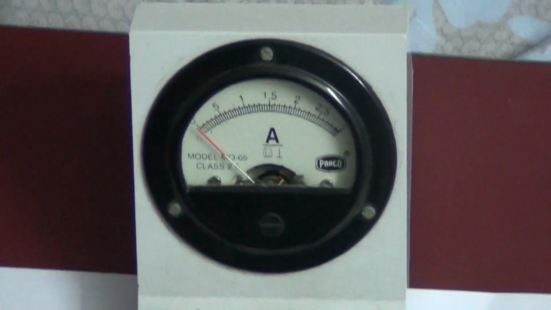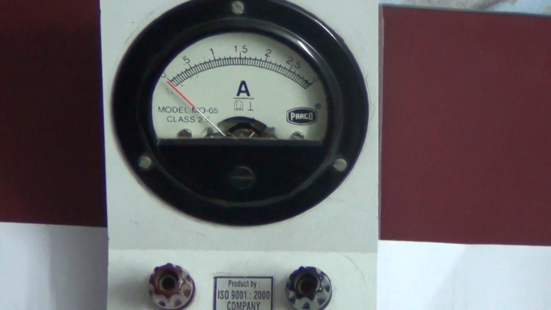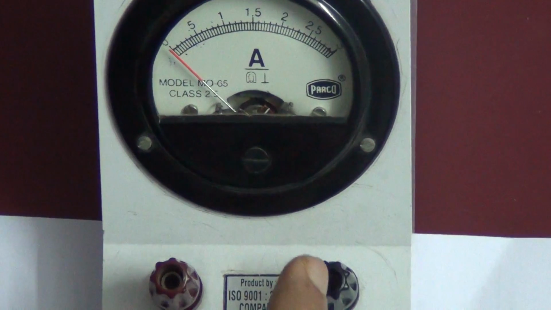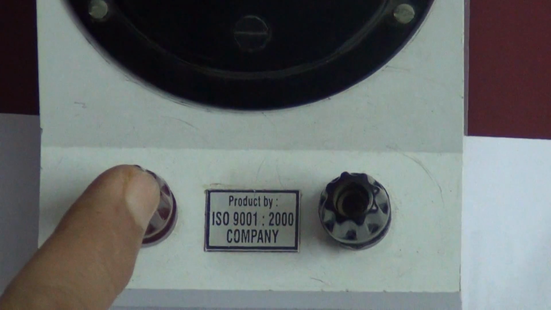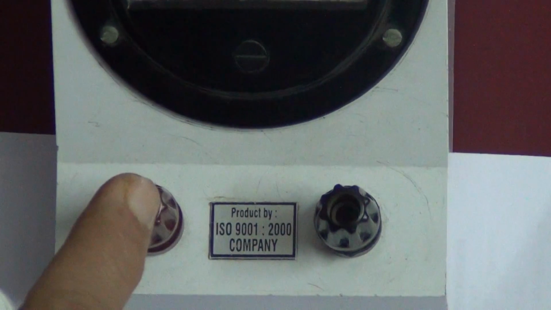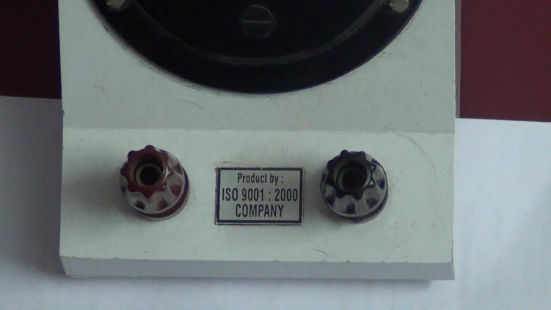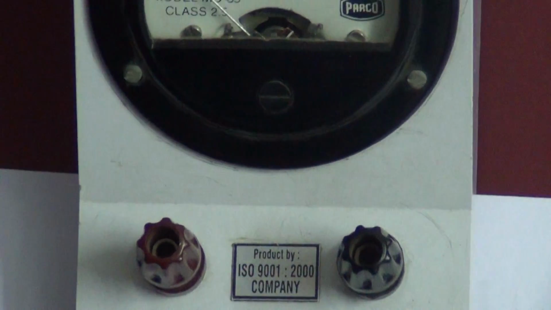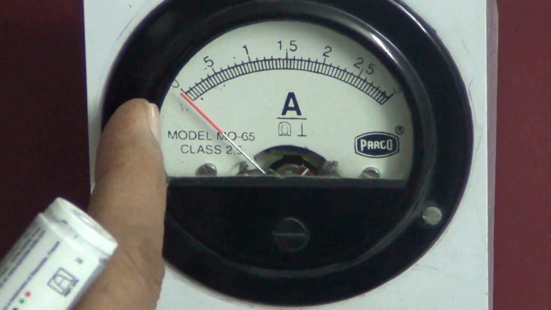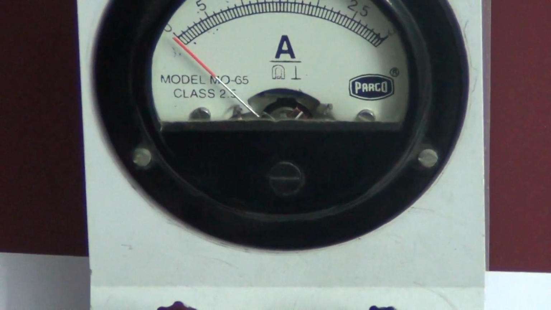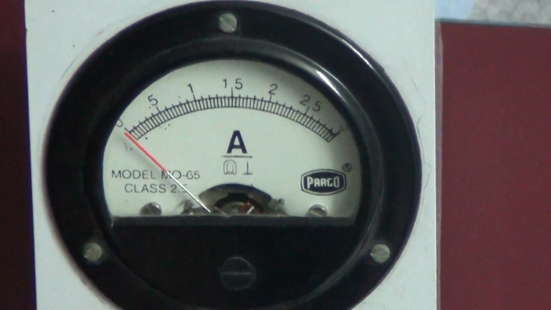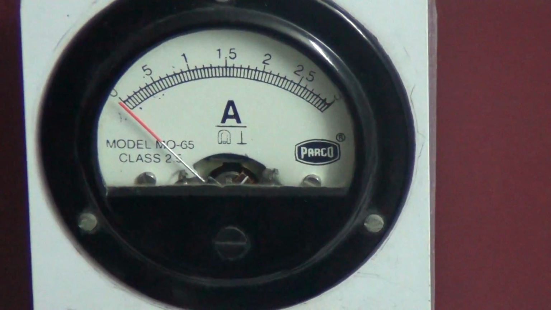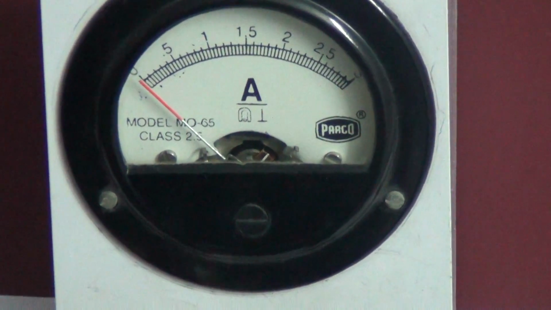Look at this ammeter. This is the ammeter which you use in the lab practically. Again, there is one positive terminal and another negative terminal. Red one is always positive, black one is always negative. When you connect these two terminals through an external EMF source, current flows through the coil and this ammeter needle deflects on the scale. To take a reading from this ammeter, the first thing you need to calculate is the least count.